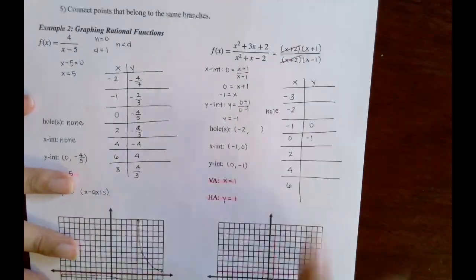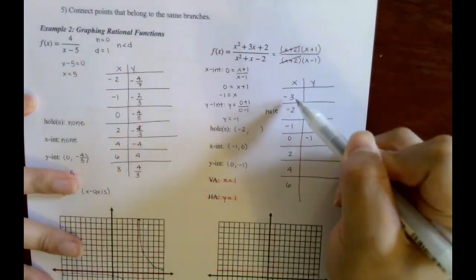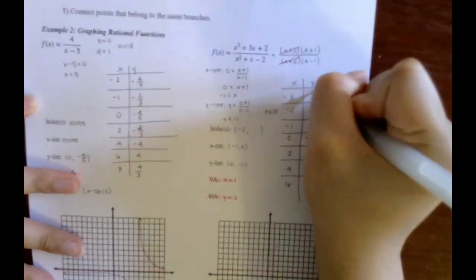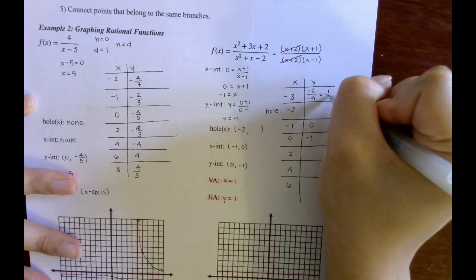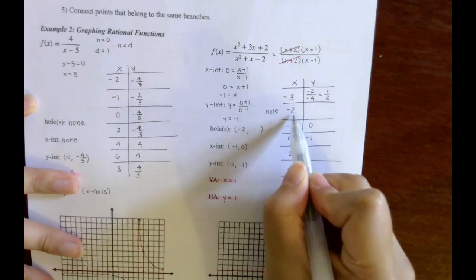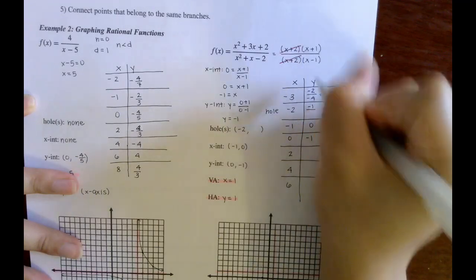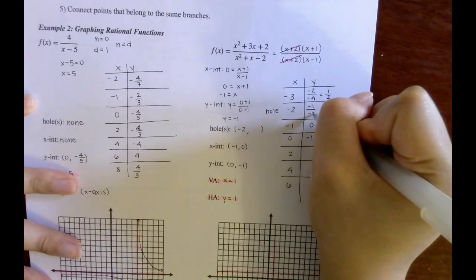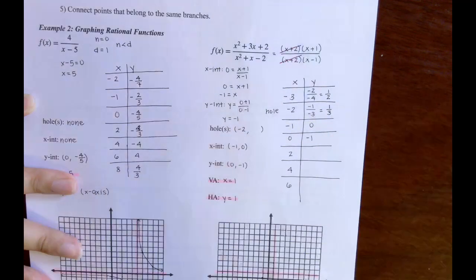I'm going to plug it into the simplified one. Negative 3 plus 1 is negative 2. Negative 3 minus 1 is negative 4, so this is 1/2. My hole here, negative 2 plus 1 is negative 1. Negative 2 minus 1 is negative 3, and so the hole is going to be at 1/3.